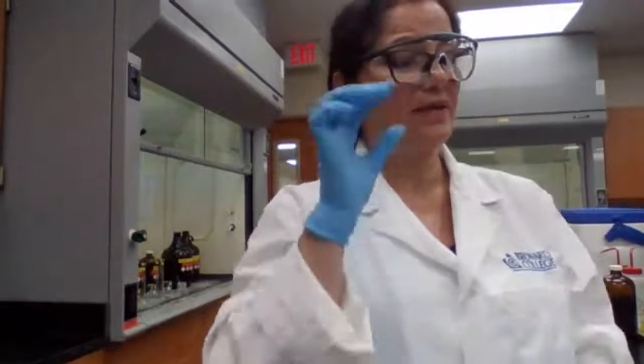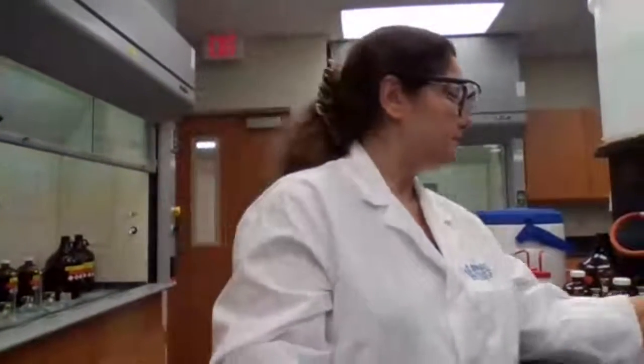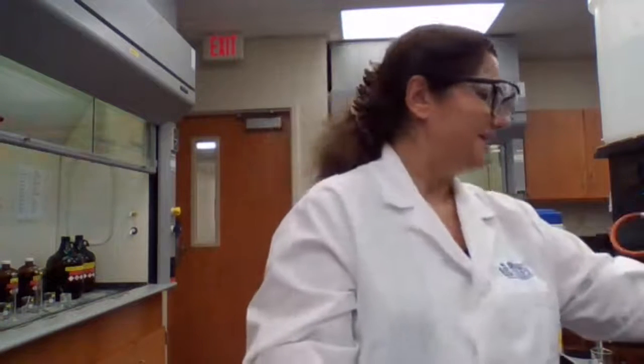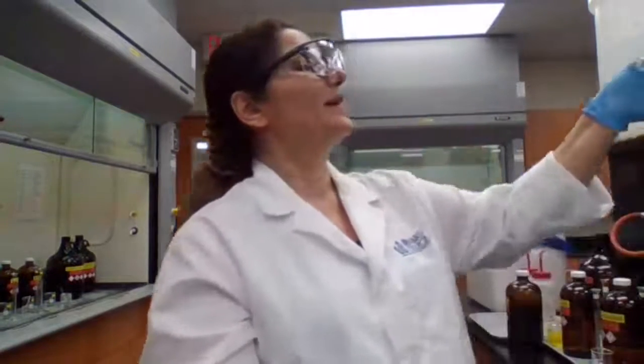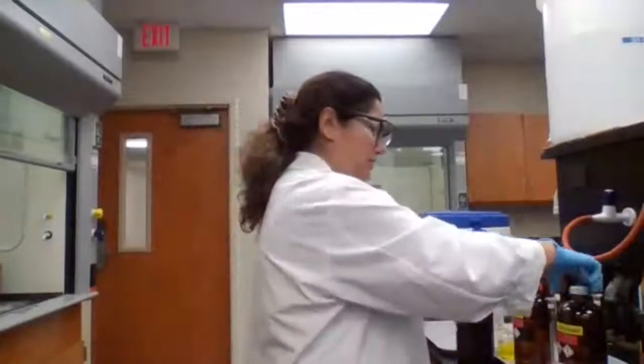We're done with part B. We are moving to part C of the experiment, that is for ammonium chloride. Going to find a clean test tube. There are plenty of test tubes, but you need to find a clean test tube. That's the challenge now. Find a clean test tube, add 1 milliliter of saturated ammonium chloride.